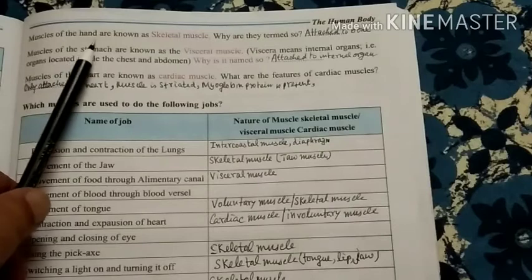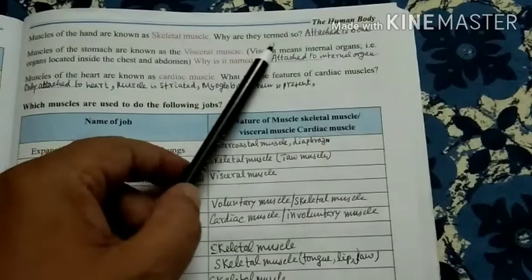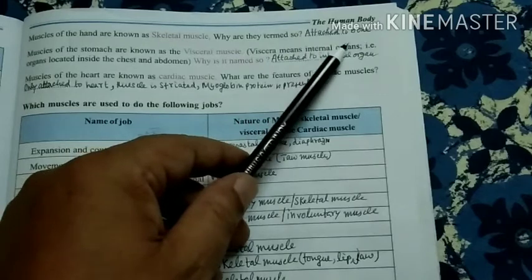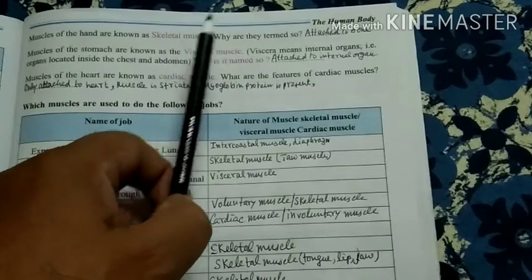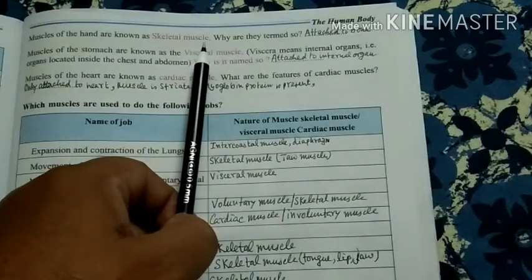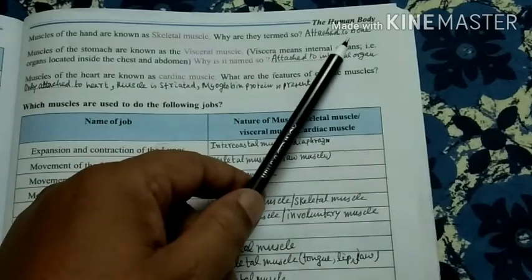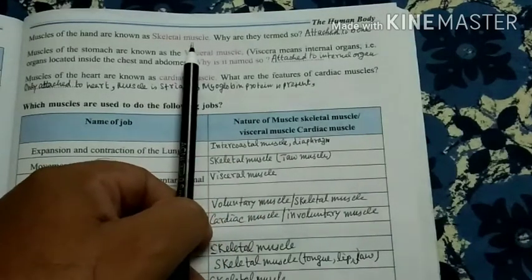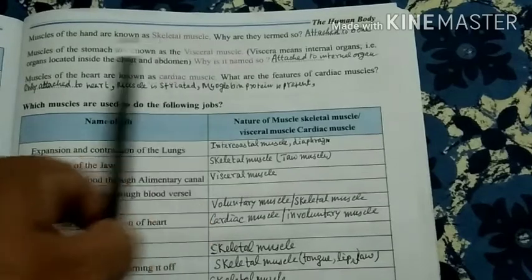Muscles of the hand are known as skeletal muscle. Why are they termed so? Answer: attached to bone. So, what is skeletal muscle? Skeletal muscle is always attached to bone, and skeletal muscle is also striated muscle, and skeletal muscle is voluntary muscle.